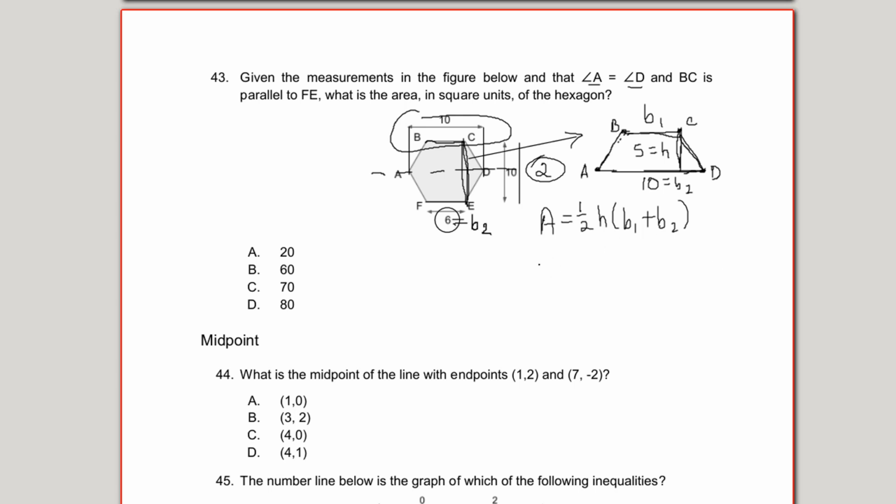So let's plug into all this. And this is only for 1. This is for the top half. I'm going to say 1/2 times our H value of 5 times B1. Oops, I'm sorry, I labeled that B2, it should be B1, because up here it's equal to 6. So we have 6 plus 10.